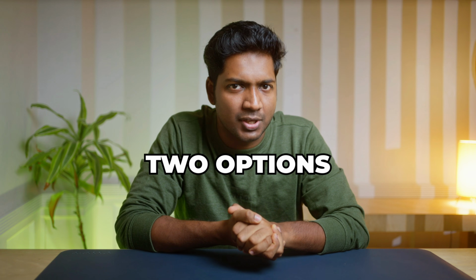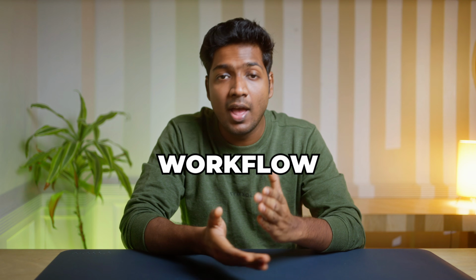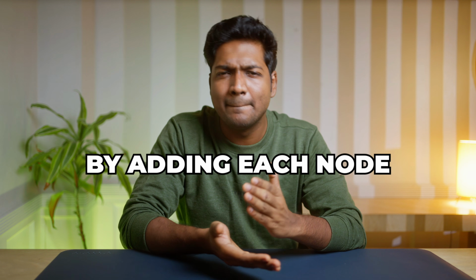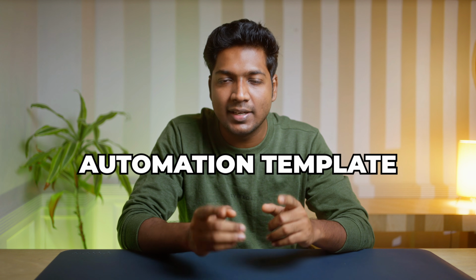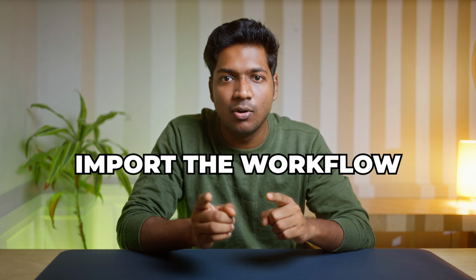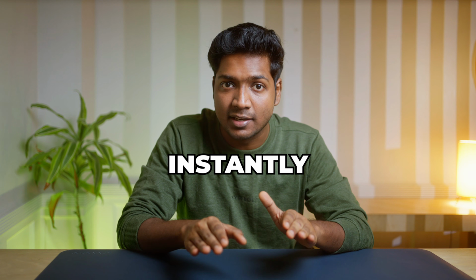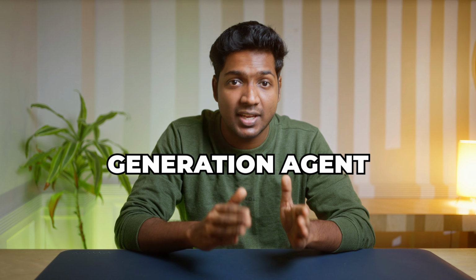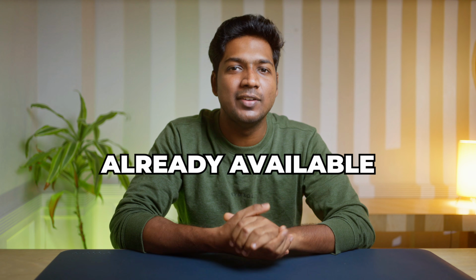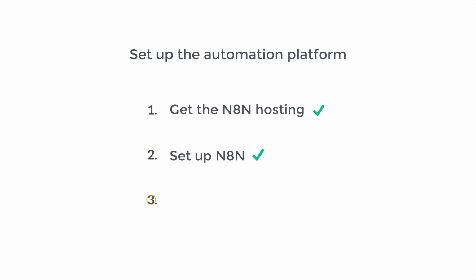Now you have 2 options. You can either create a new workflow and then build the agent manually by adding each node one by one, or you can choose a ready-made automation template that lets you quickly import the workflow and use the agent instantly. To make things easier, I've already created a workflow for the lead generation AI agent and it's already available in WebSpace Kit. So let's move on to step 3, which is to import the workflow template.